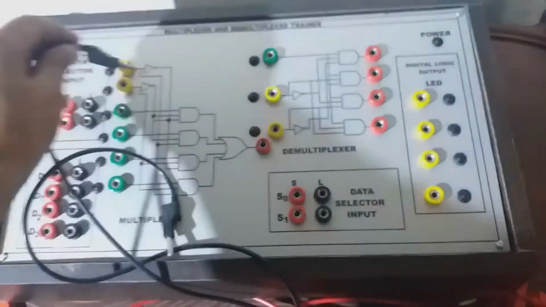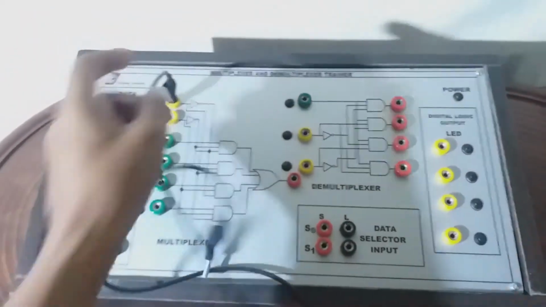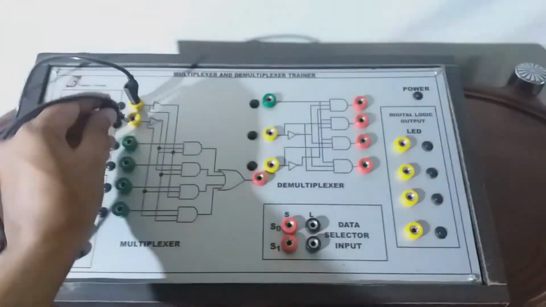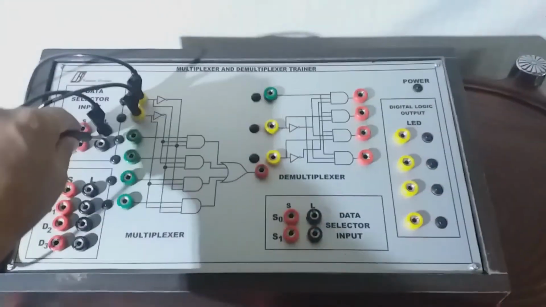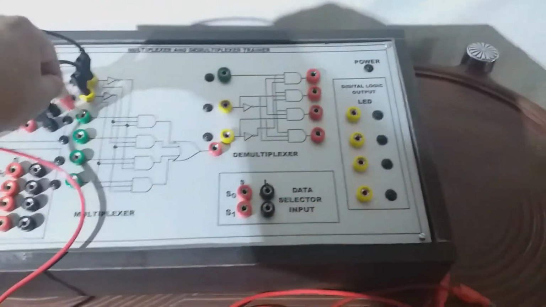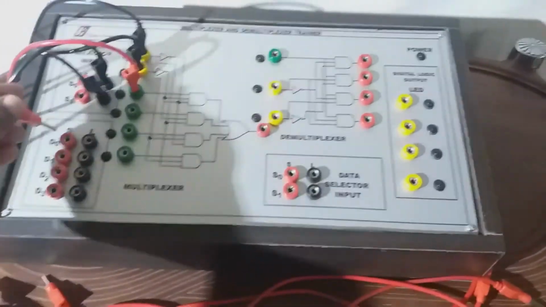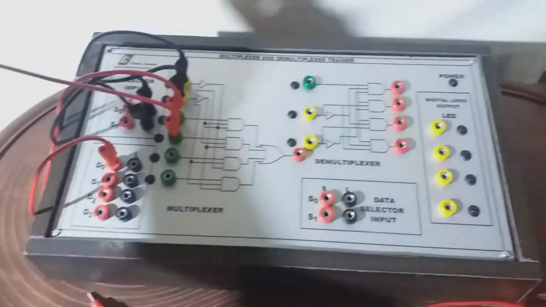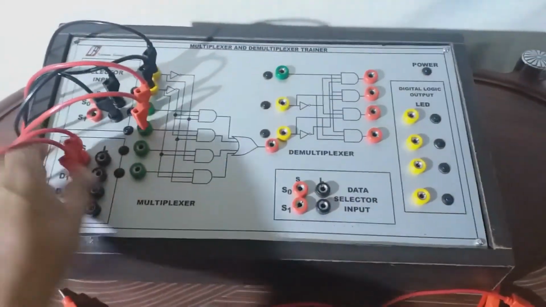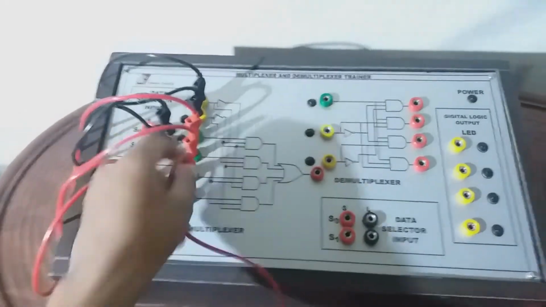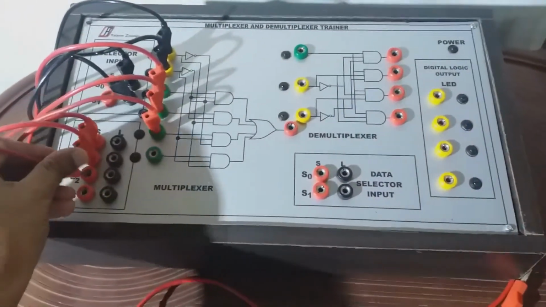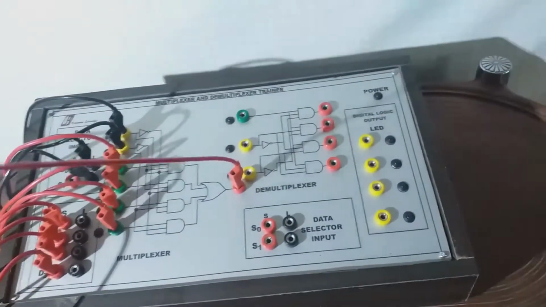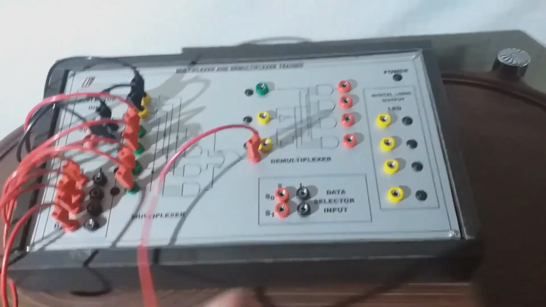Here, we shall connect the two selector inputs of the multiplexer section to the logic low, that is the black terminal of the data selector input, using patch cords. Now, we shall connect the 4 data inputs of the multiplexer section to the logic high, that is the red terminal of the data input section. First we connect the D0 input, then D1, now we connect D2, and finally we are connecting the D3 input. Connecting the output of the multiplexer section to the output indicators.